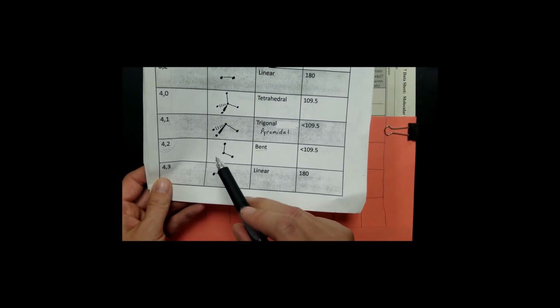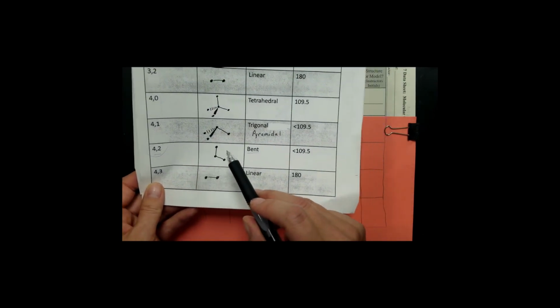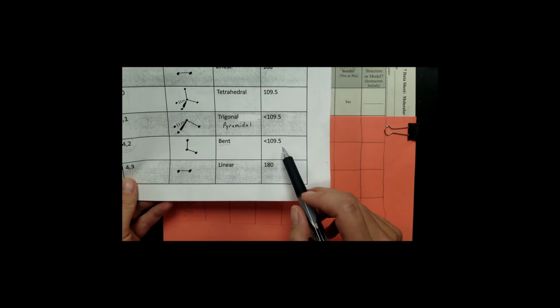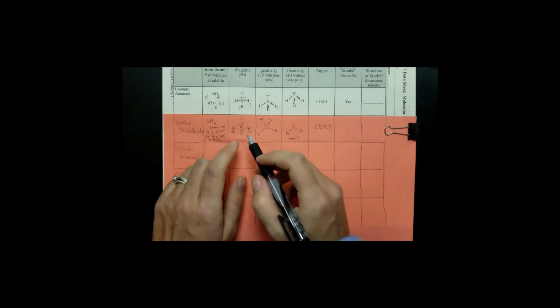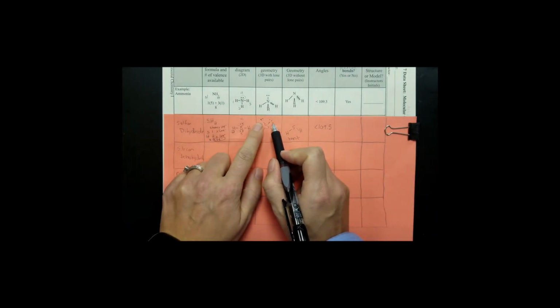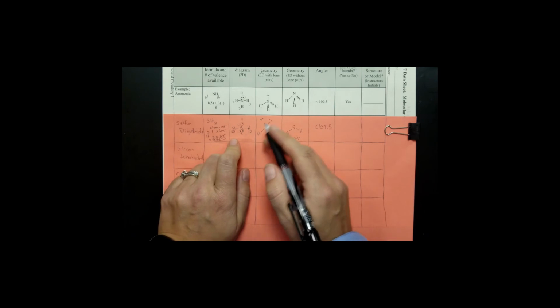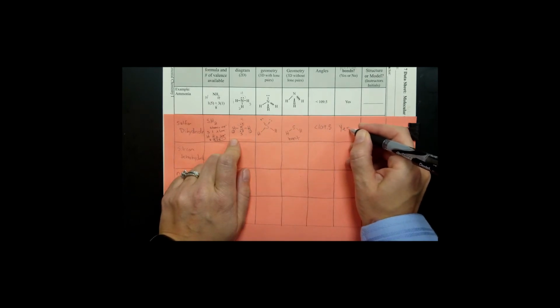To figure out the angle, you're just following over. You already found out it was the 4, 2, that it was bent, and then it gives you the angle in the next column. And it's less than 109.5. Is it a polar molecule? Well, looking at our rules, if there is 1 or more lone pair on the central atom, then yes, it's a polar molecule. Do we have one or more lone pair on the central atom? We do. So my answer for that is going to be yes.